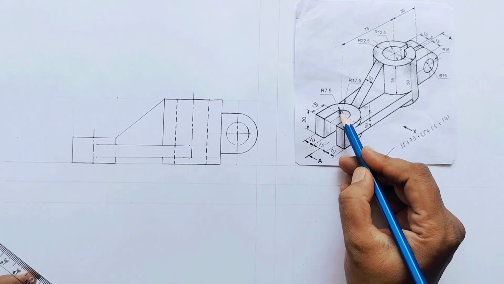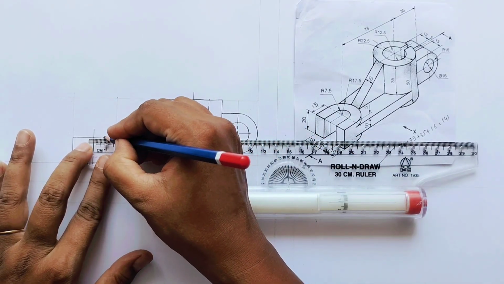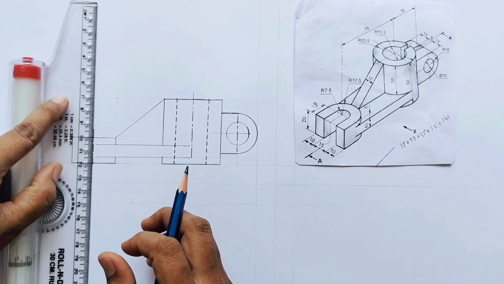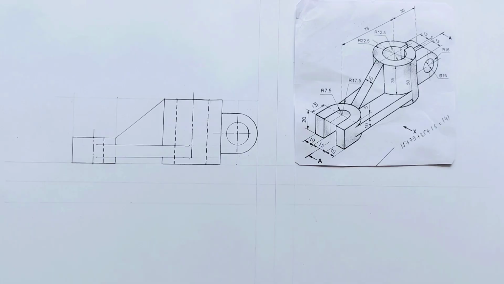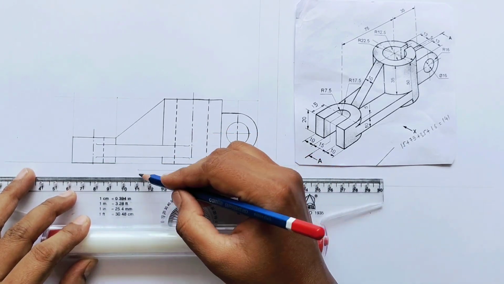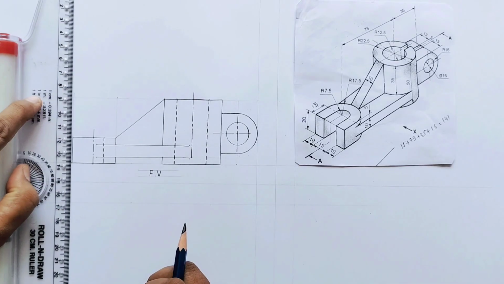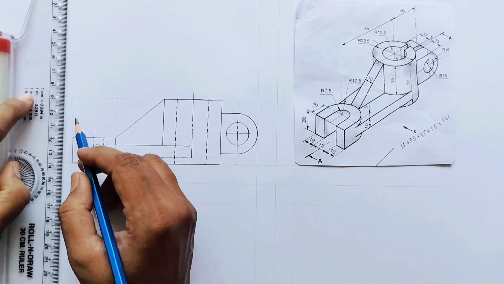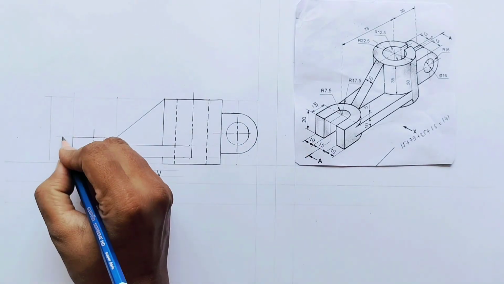Next, there is one semicircle. The radius is 7.5, so mark 7.5 from the center line and show it with a dotted line. So here our front view is complete. Give all the necessary dimensions. Don't repeat the dimensions.